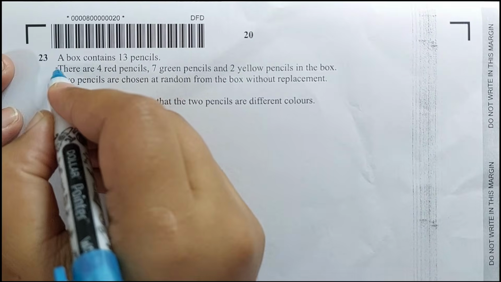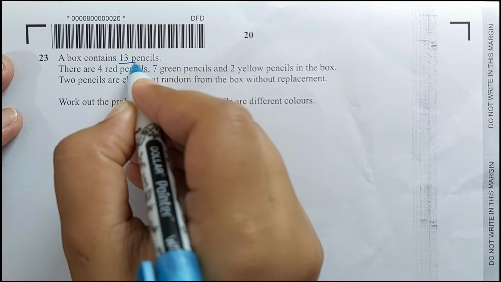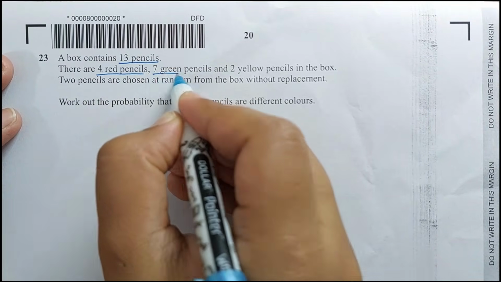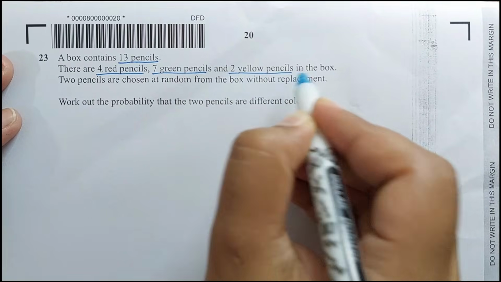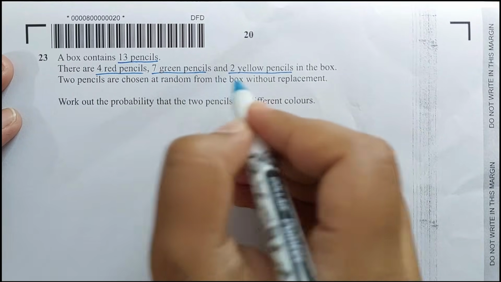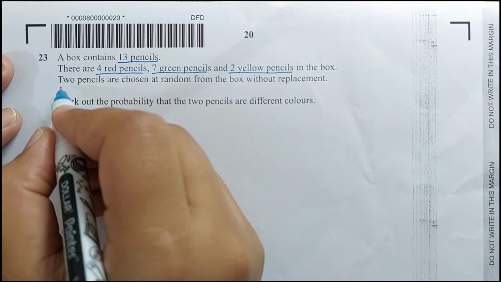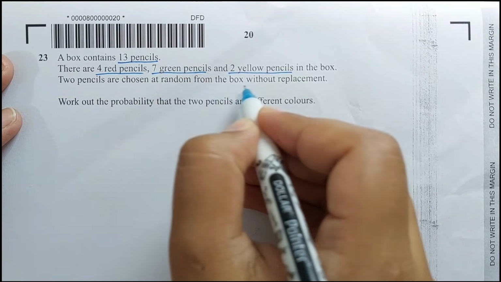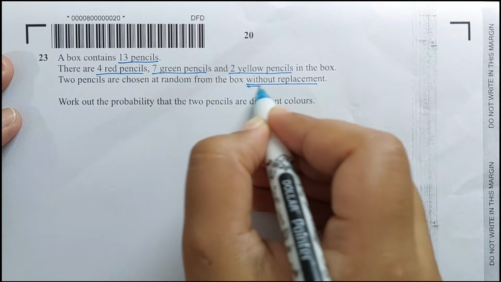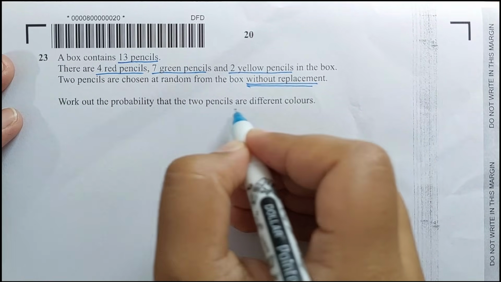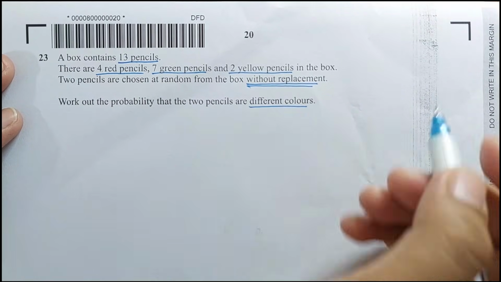Question number 23. A box contains 13 pencils. There are 4 red pencils, 7 green pencils, and 2 yellow pencils in a box. 7, 8, 9, and plus 4 is 14. Yes, 13. Two pencils are chosen at random from the box without replacement. Okay, work out the probability that the 2 pencils are different colors.